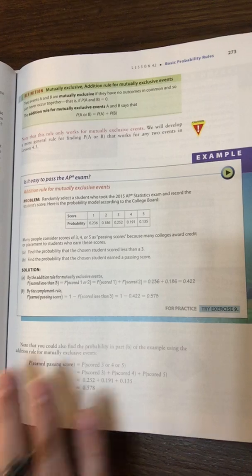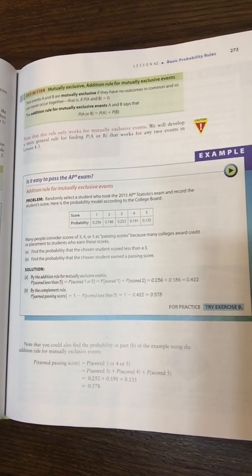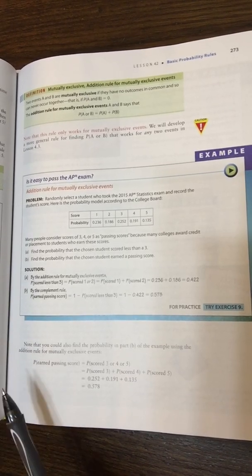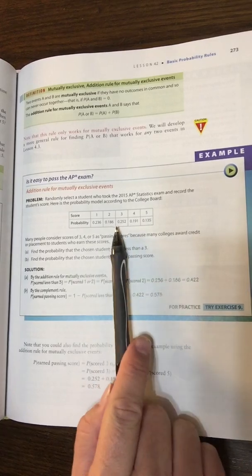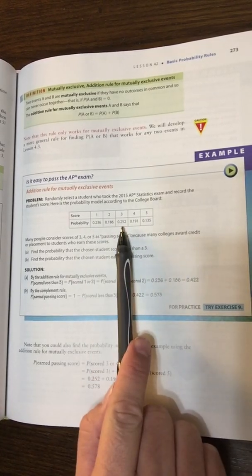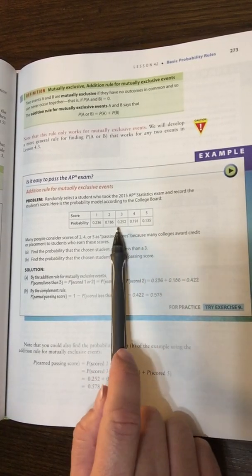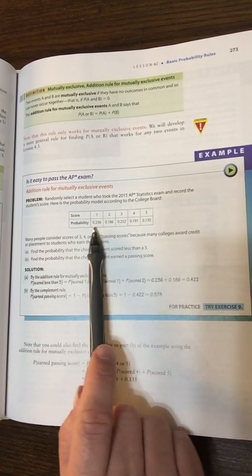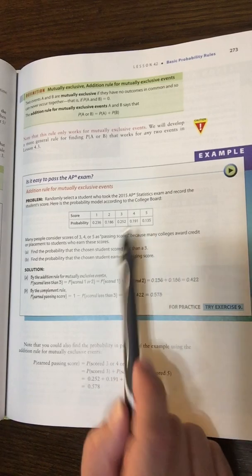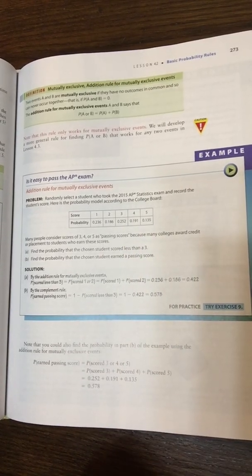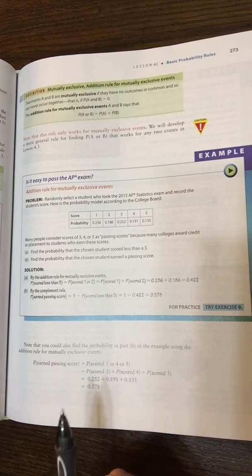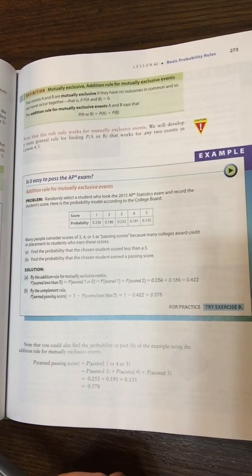Is it easy to pass the AP exam? Randomly select a student who took the 2015 AP Statistics exam and record the student's score. Here's the probability model according to the College Board. The score is out of 5. A 3 out of 5 was a quarter of the people, and then 1 out of 5, that's a failure. These two are failures right here. These are the people that passed the test. Many people consider scores 3, 4, or 5 as passing scores because many colleges award credit or placement to students who earn these scores. Pretty sure I just said that.